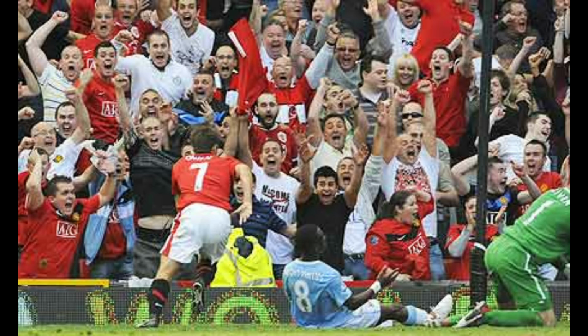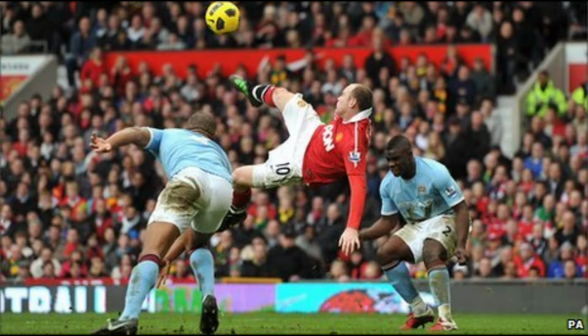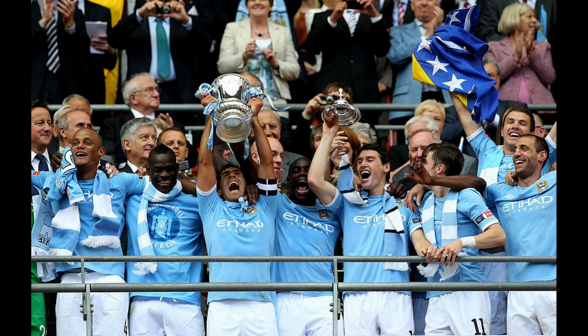In the 2010-2011 season, the two sides would meet each other 3 times, with Manchester United winning their match at Old Trafford through a spectacular bicycle kick by Wayne Rooney, which is a goal that's been replayed over and over again. The two sides would also meet in the FA Cup semi-final, which Manchester City won over United. They would eventually reach the final and beat Stoke City 1-0 to lift their first trophy since 1976.